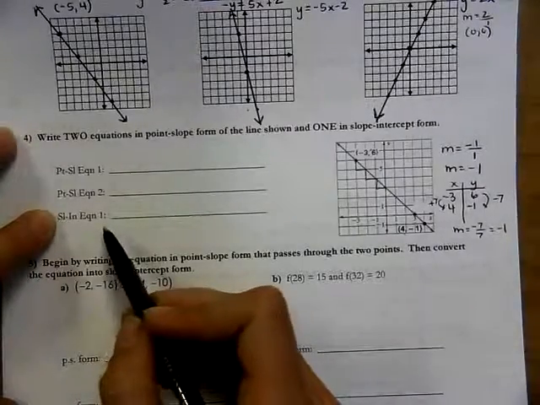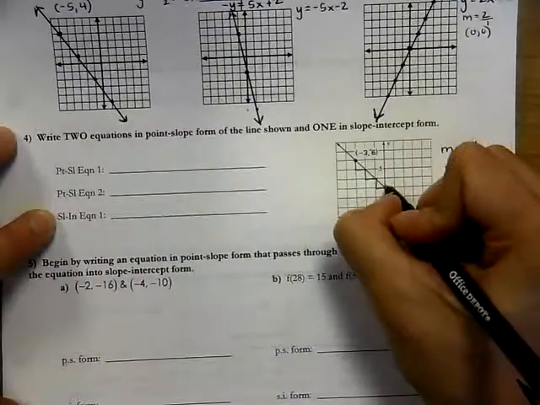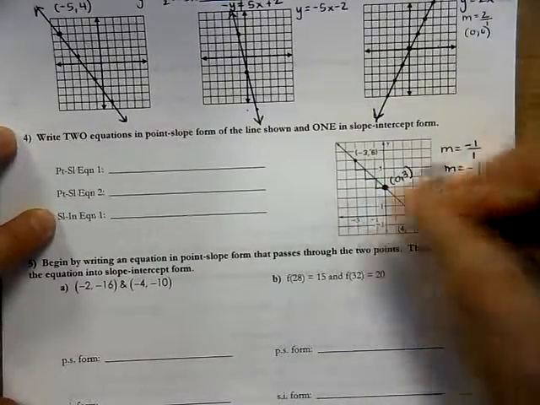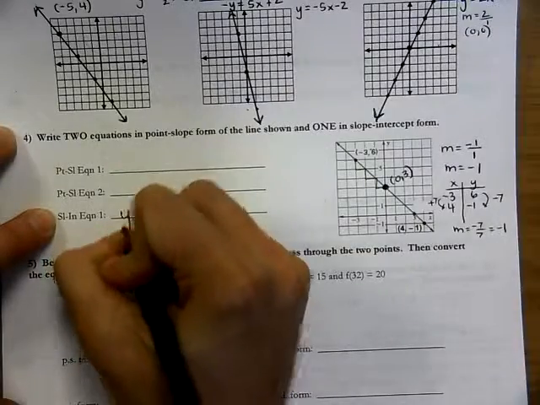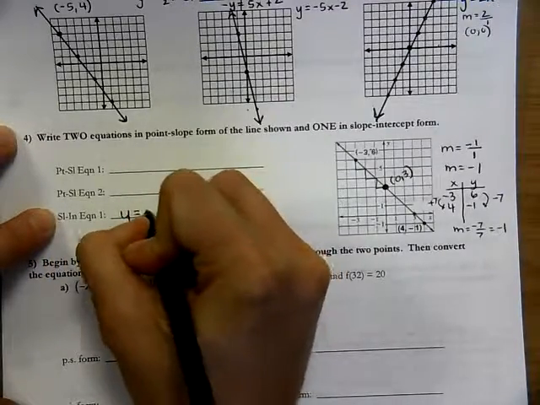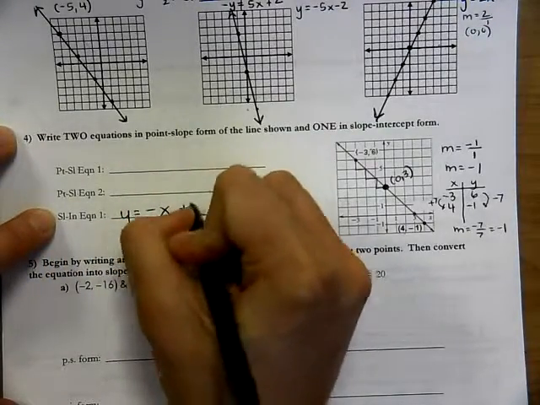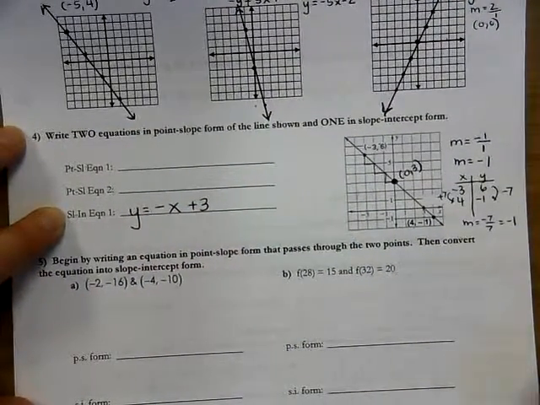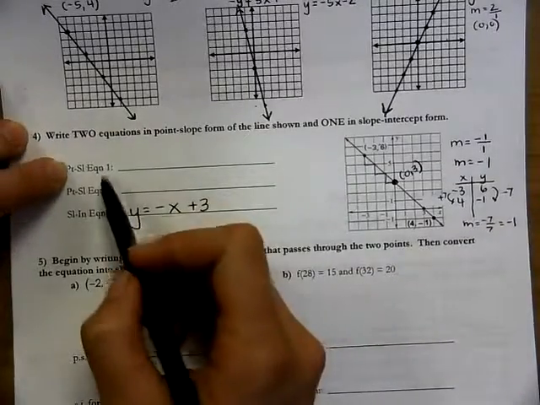For slope-intercept form, we need the slope and the y-intercept, so I go to the graph. Here is my y-intercept, 1, 2, 3, so the y-intercept is 0, comma 3. So my equation in slope-intercept form would be y equals negative x plus 3. You can put a negative 1 in front of x if you'd like, but I'm just going to leave it as negative x. So point-slope form.